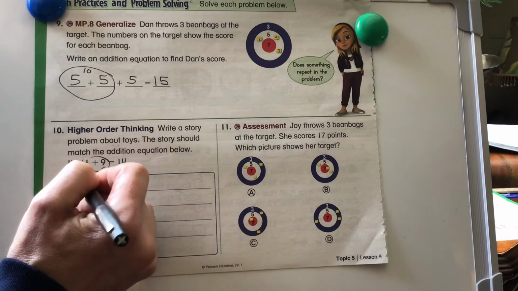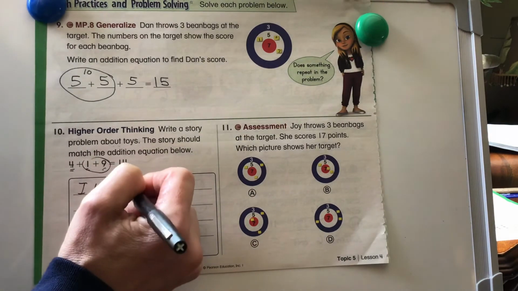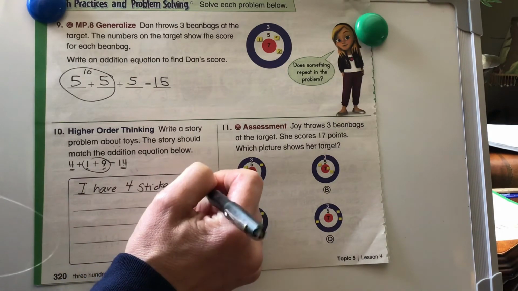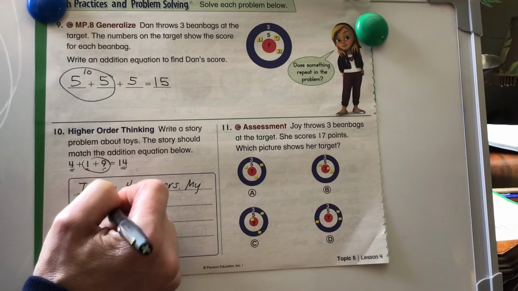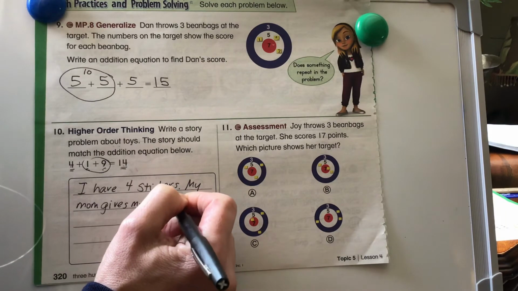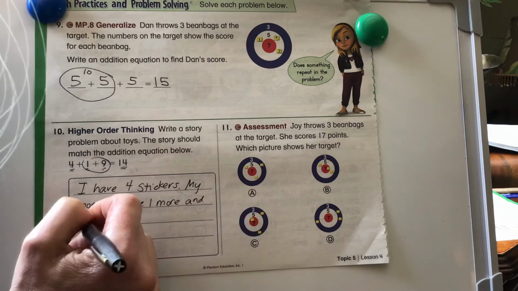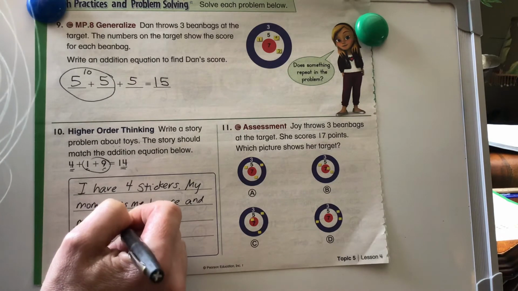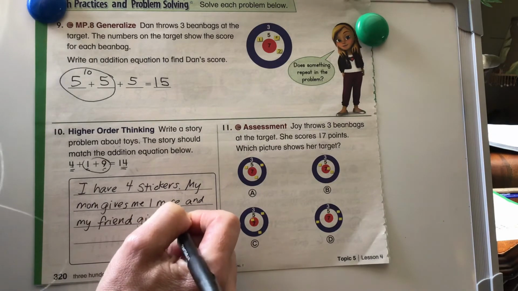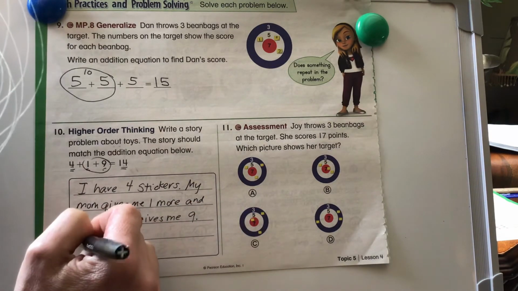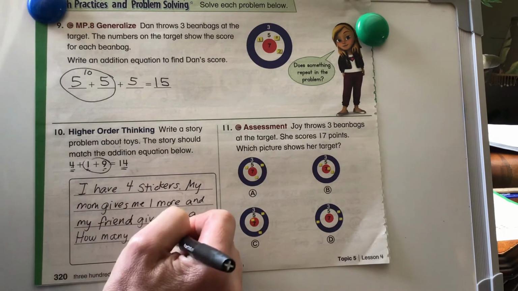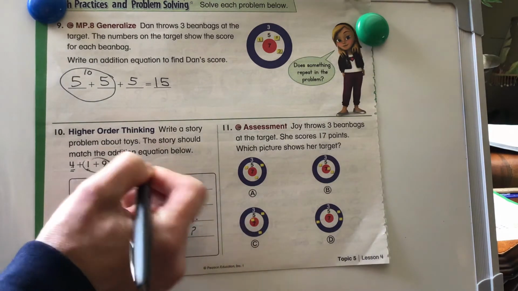You can say, I have 4 stickers. My mom gives me 1 more. And my friend gives me 9. How many do I have? And we already know the answer is 14 right there.